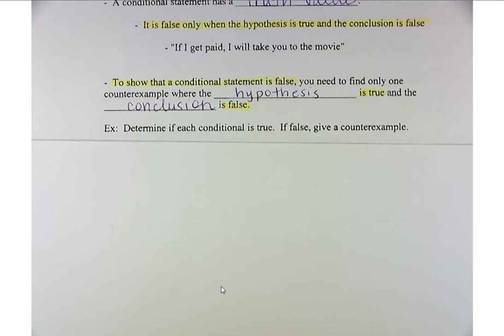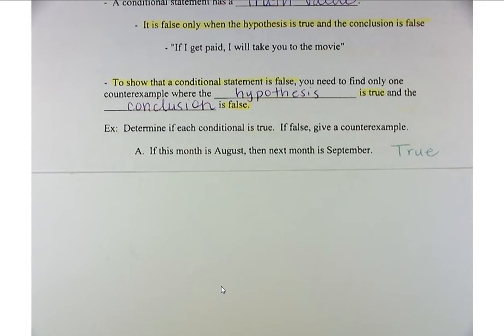What do we think for the first one? Is that true or false? True. If it is August, is the next month ever anything besides September? No. Okay, so that's going to be true. All right, let's try the next one. If two angles are acute, then they are congruent. True or false? False. And if it's false, you have to show me a counterexample.